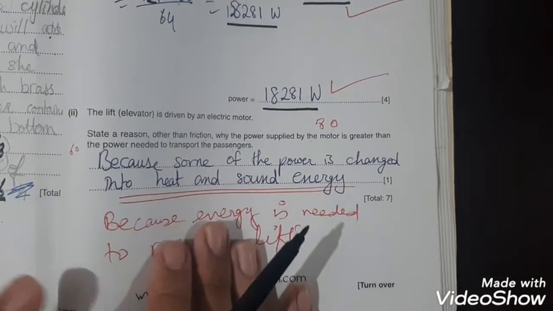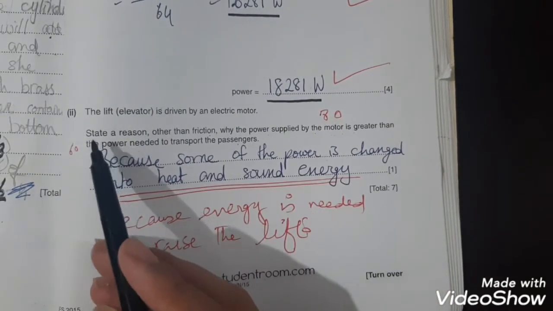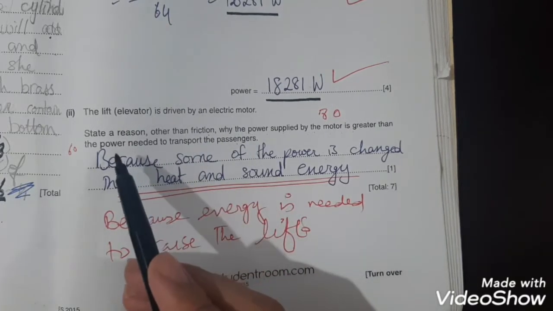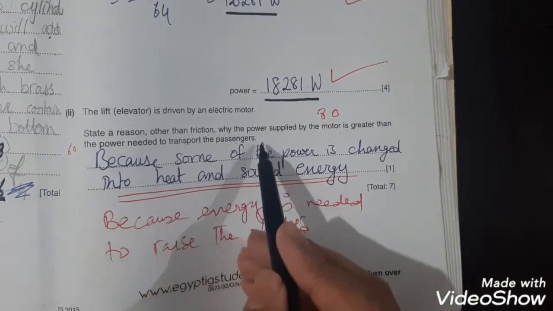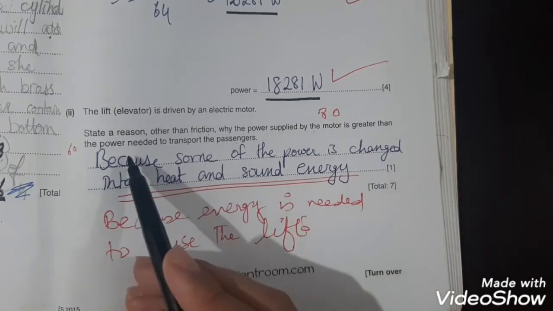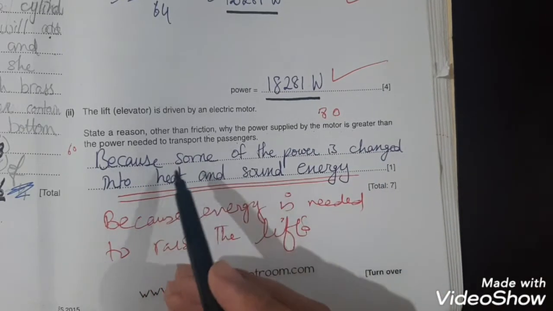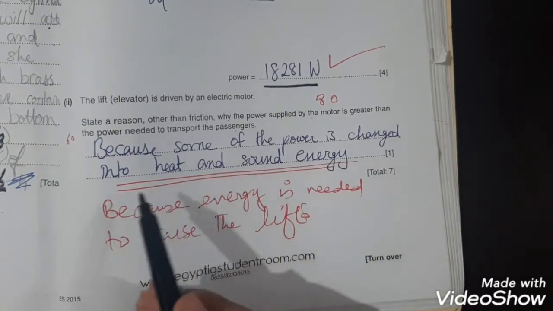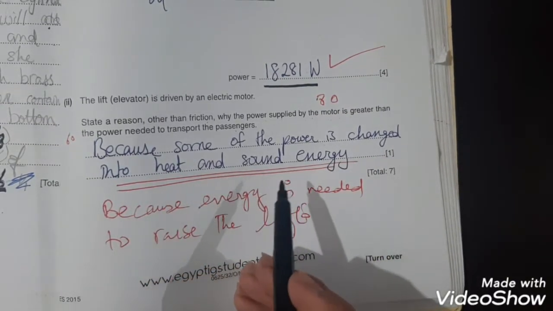Then part 2 states: the lift is driven by an electric motor. State a reason other than the friction why the power supplied by the motor is greater than the power needed to transport the passengers. Because some of the power is changed into heat and sound energy.